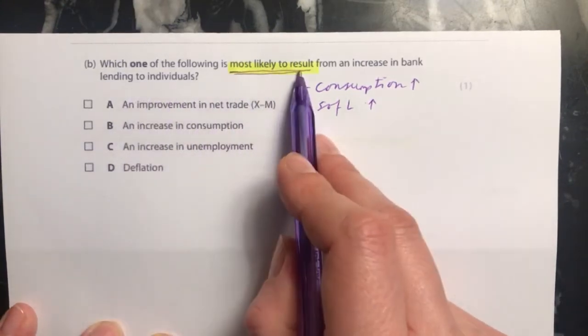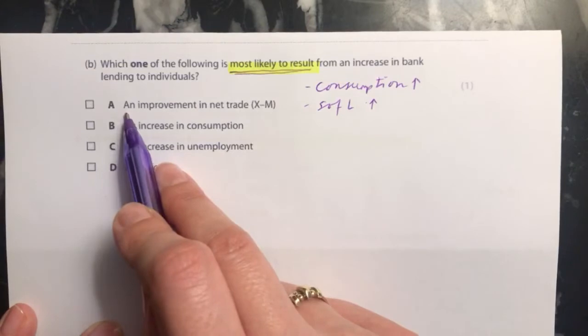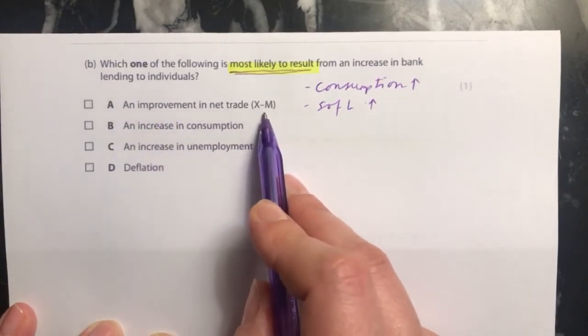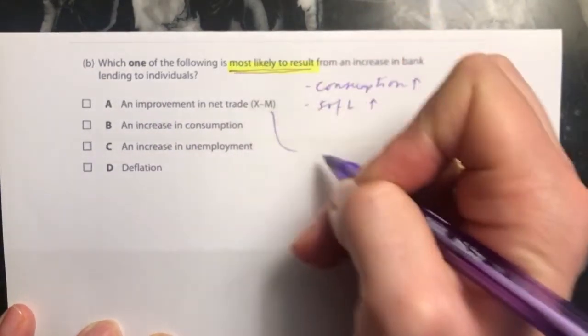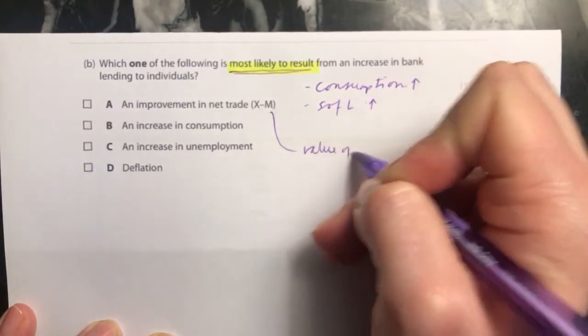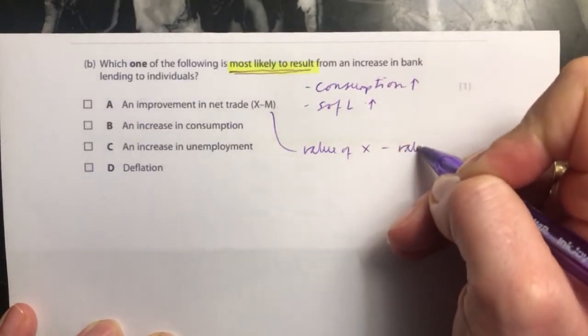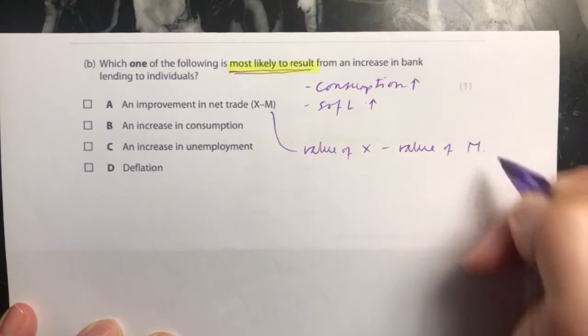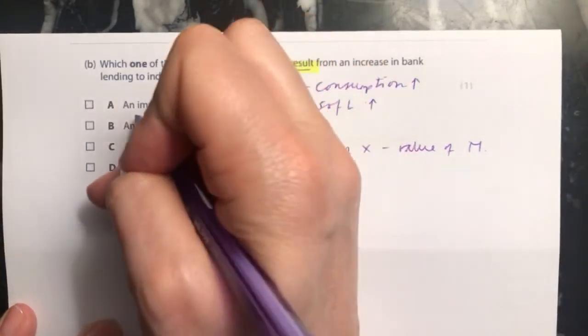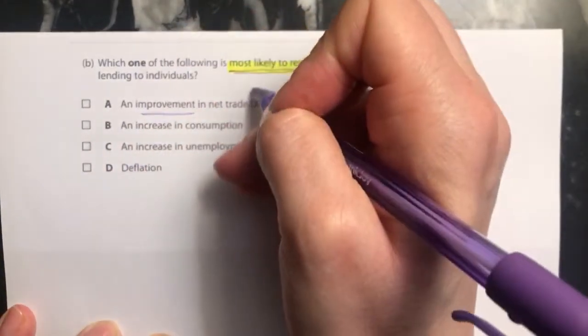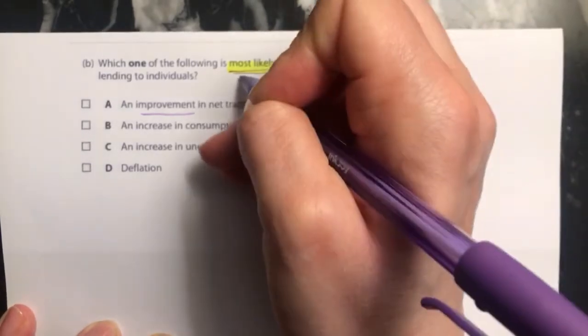So we want to know what's going to be the most likely result. An improvement in net trade. Net trade, X minus M, remember that means the value of exports minus the value of imports. And an improvement would mean that this number here gets larger.